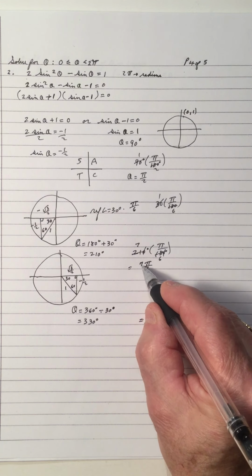Let's do 330 now, converted, just to make sure. Times pi over 180 degrees. Again, divide by 10, so the zeros cancel. 3 into 18 goes 6. 3 into 33 goes 11. So that's 11 pi over 6. And again, pi over 6 is 30. 30 times 11 is 330.